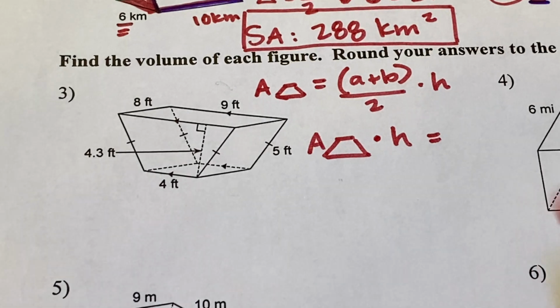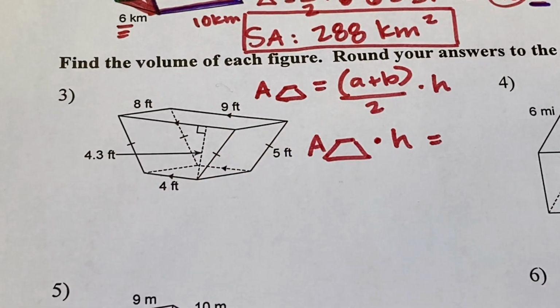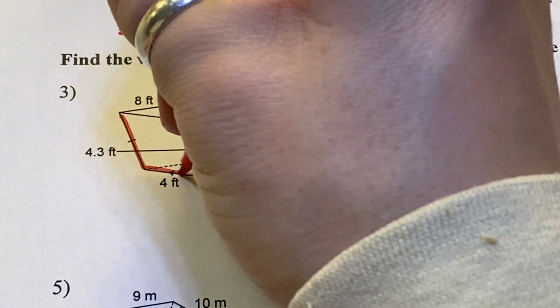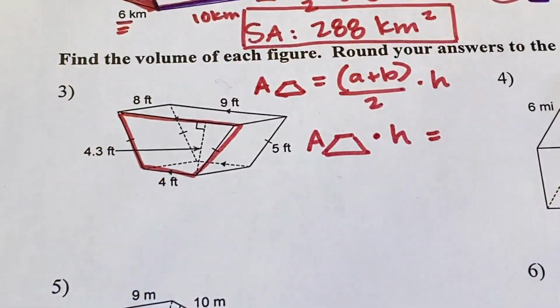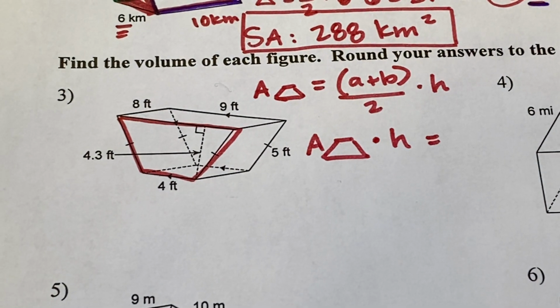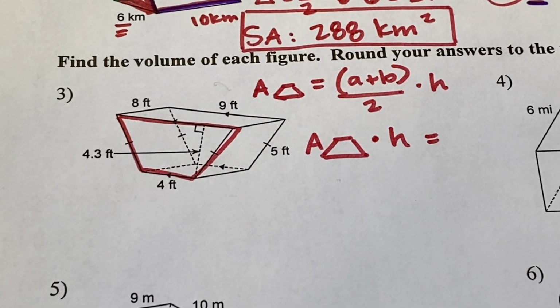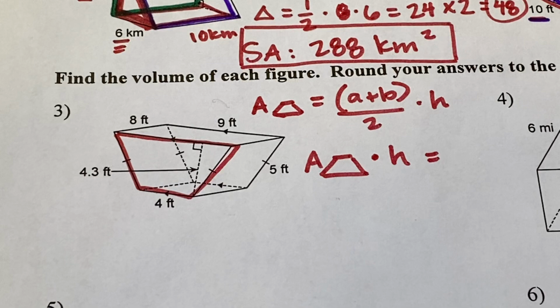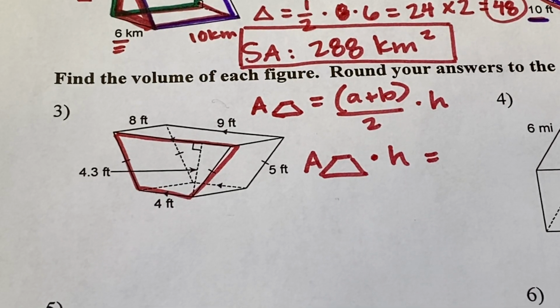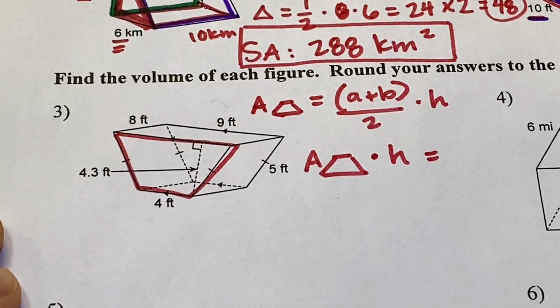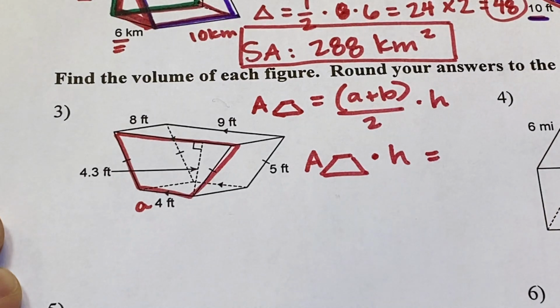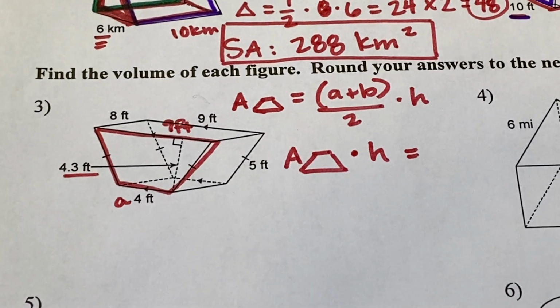Okay, so first of all, we need to find the area of this trapezoid. Looking at the front, I need the measurement of the small side, the big side, the base, and the height. What do you guys think? Just looking at that side of my prism, where's the little side, the big side, and the height? Isaac, what you got? Little side 4 feet. Uh-huh. Big side 9 feet. Nice. Okay, we got all the measurements we need.